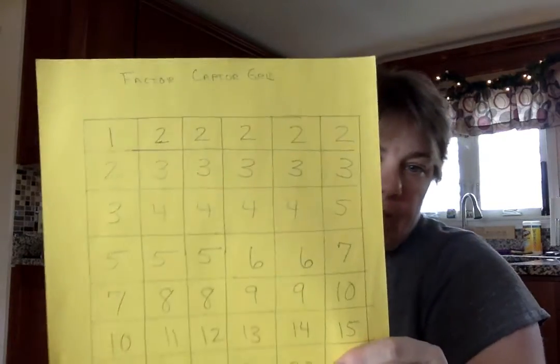Good morning, everyone. I'm doing my math video by myself today because this one's a little higher level. This is probably for kids in 4th, 5th, and 6th grade, maybe higher. So I'm going to share with you one of my favorite everyday math games. This one is called Factor Captor.